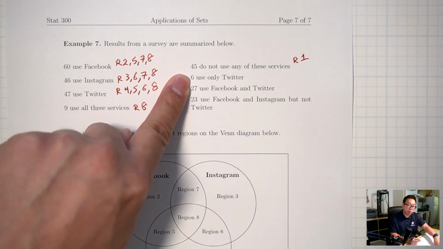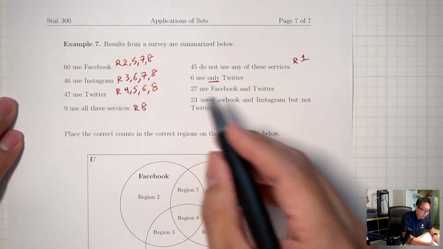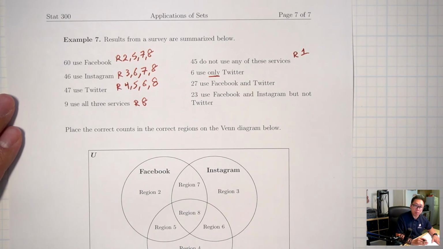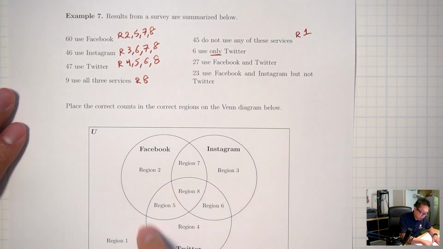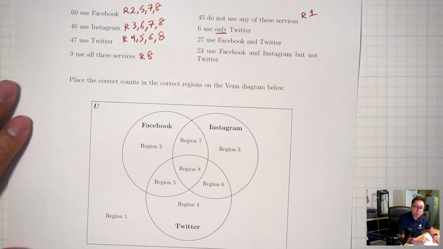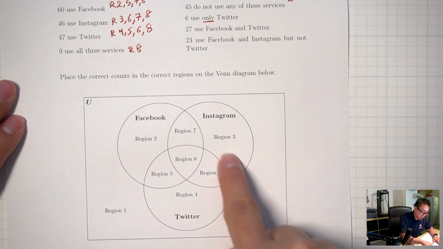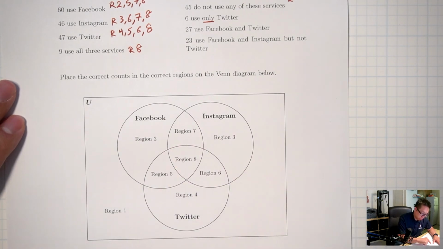6 use only Twitter. So the word only means inside Twitter, but outside of everything else. So what region is inside Twitter, but outside of the other 2 circles? So inside Twitter, but outside of the other 2 circles would be region 4, only region 4.